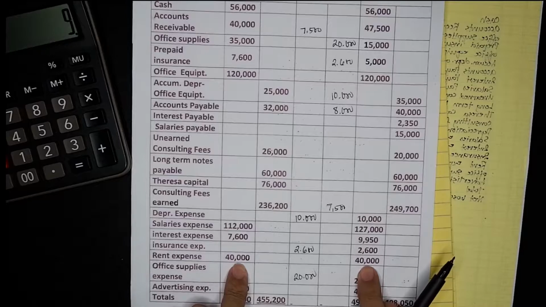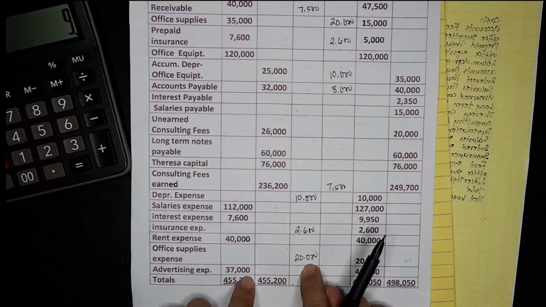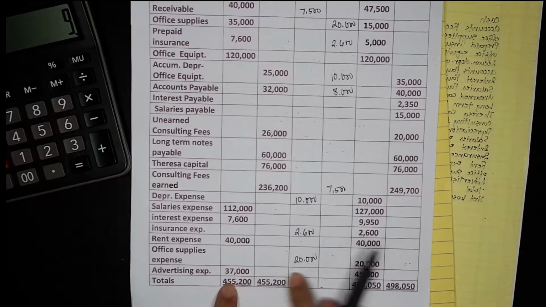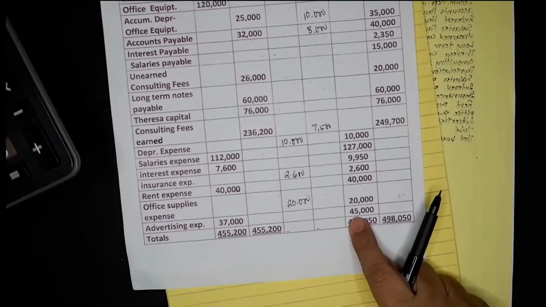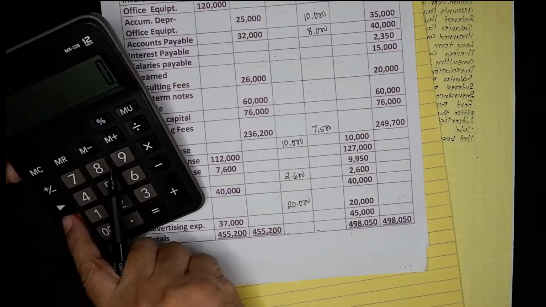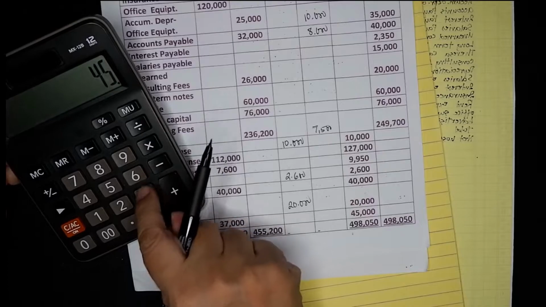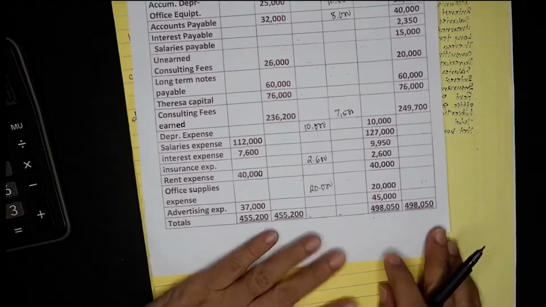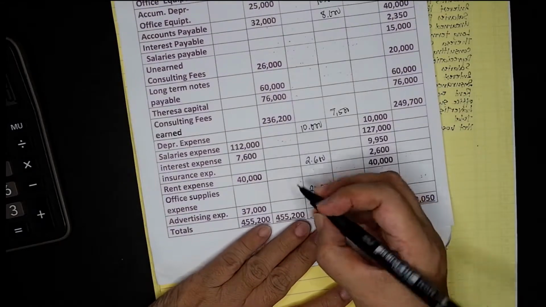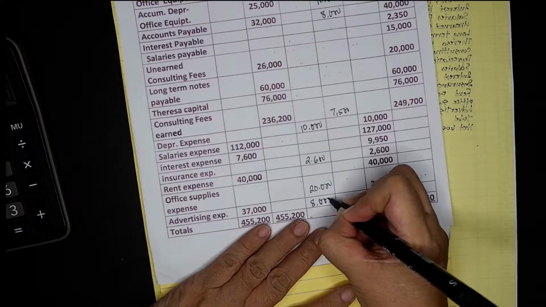Rent expense, 40, is still the same. And we have office supplies expense, already filled up. But this one, advertising expense, goes from 37,000 to 45,000. So we have 45 minus 37, 8,000. It means that it is advertising expense, so we have here 8,000.